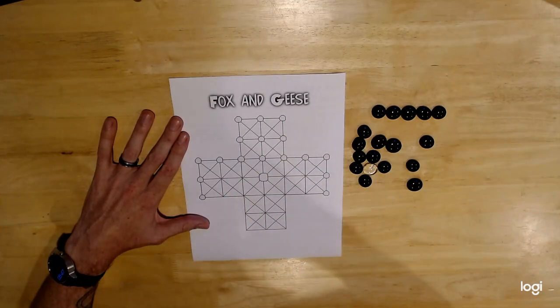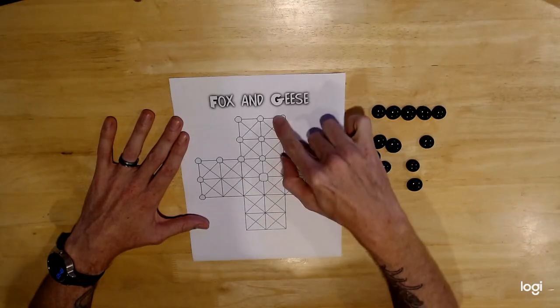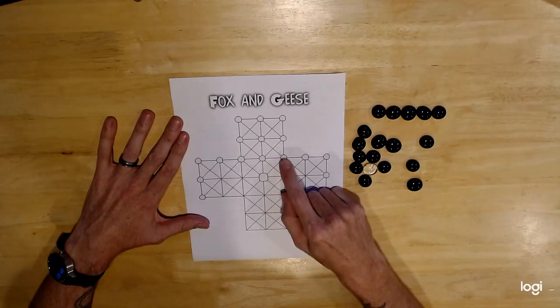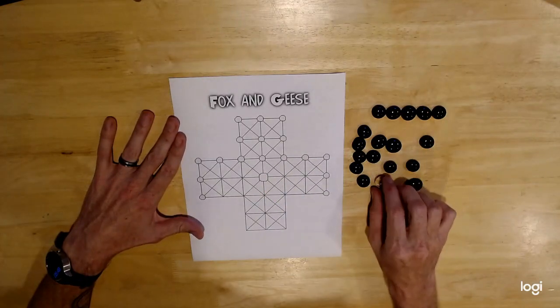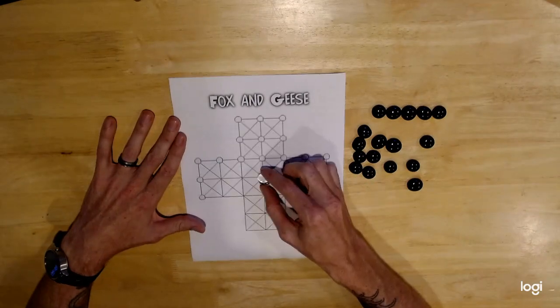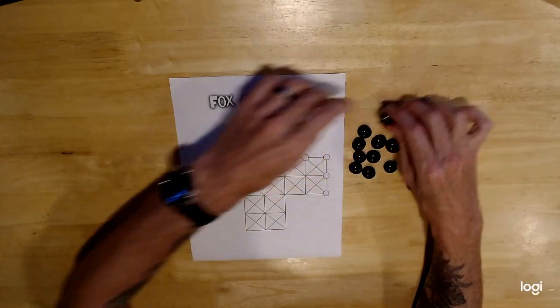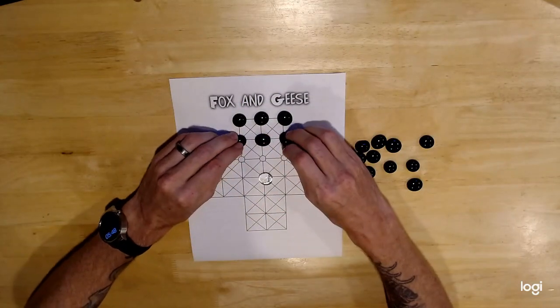This cross is 6 across in both directions, and each square has an X in it for diagonal movement. You'll also need 18 game pieces, 1 fox, and 17 geese. You'll set them up as I've shown here.